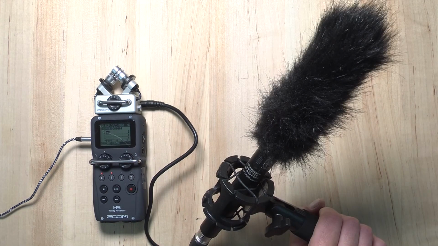To get rid of wind noise, you can add an artificial fur windscreen to it. This is also often called a dead cat.